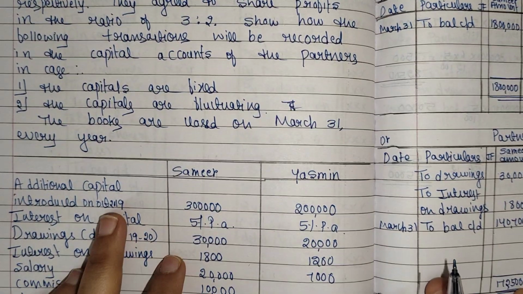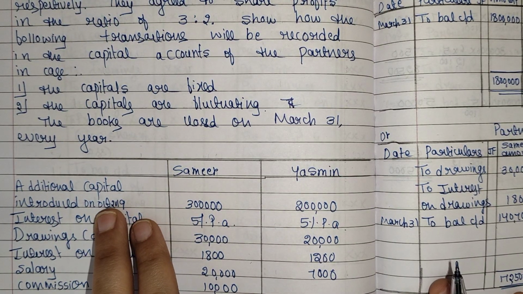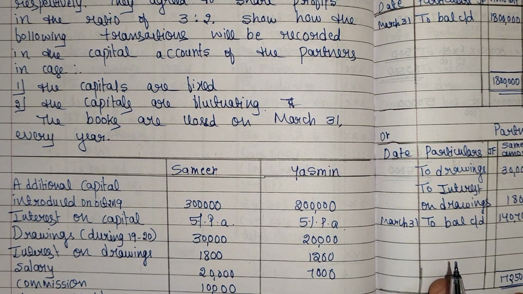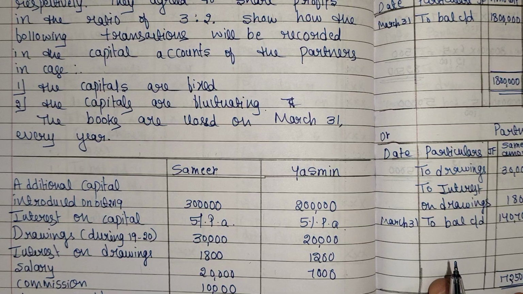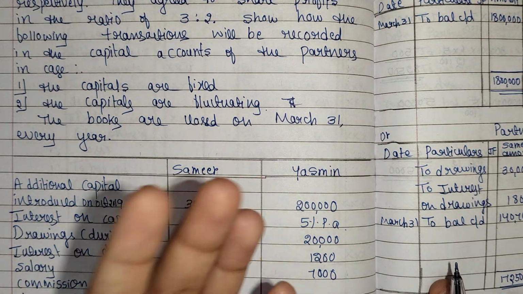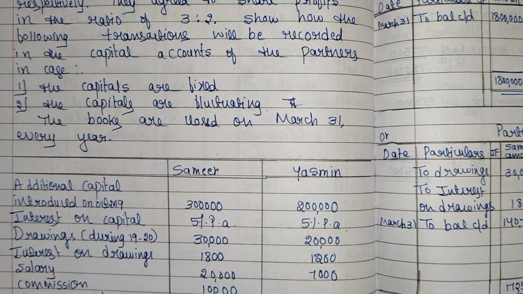Clear? And in between, in October, they introduced the additional capital, 3 lakh and 2 lakh. For this, we need to calculate the interest not for the whole year, but only for 6 months. Be careful here. Clear? From October to March: October, November, December, January, February, March. 6 months, right? This is for 12 months on the opening balance, right?